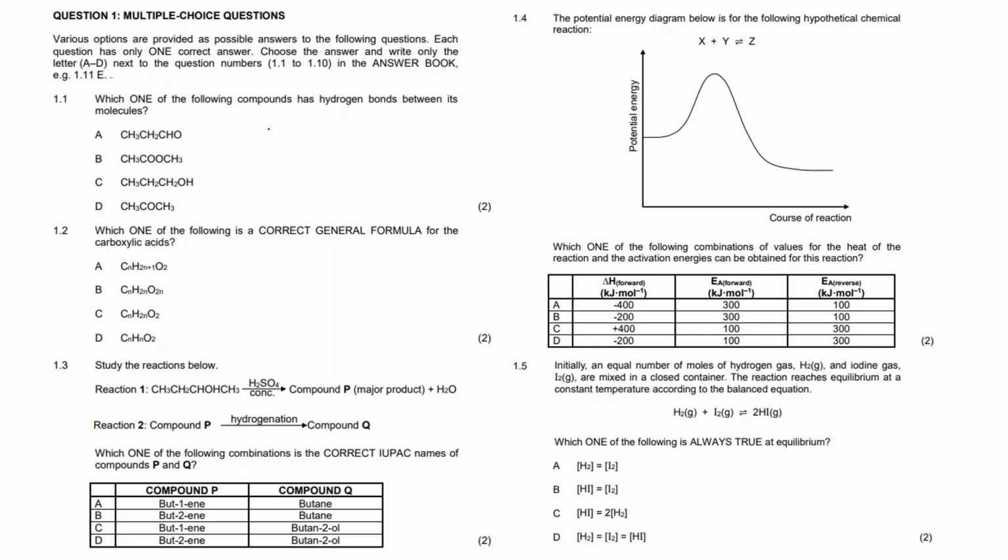Hi guys, today we're going to be looking at some multiple choice questions in the physical science paper 2, so the chem paper. Which one of the following compounds has hydrogen bonds between its molecules? So, the one with hydrogen bonds means there's an O bonded to an H, which is usually present in alcohols and things like that. So in this case, if we look at our four compounds, the one that has hydrogen bonds between its molecules is compound C, as we can see the OH group over here.